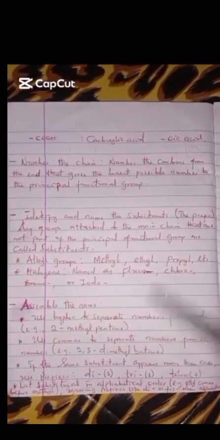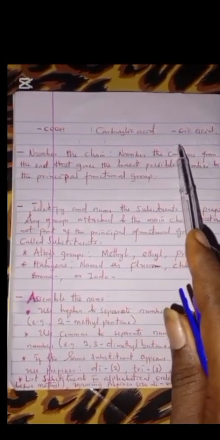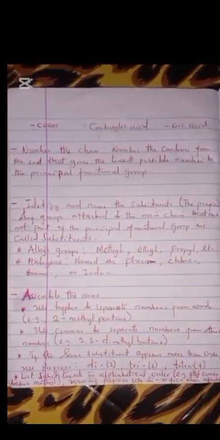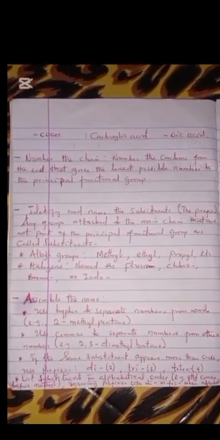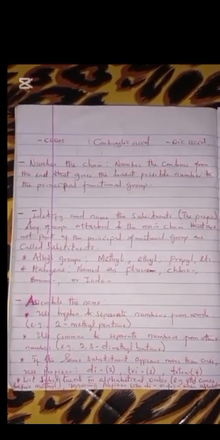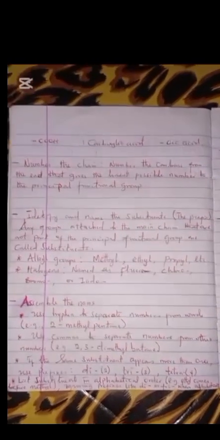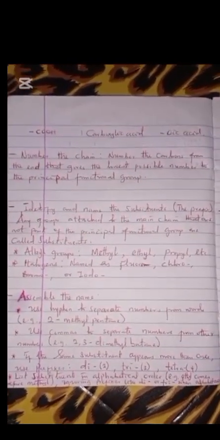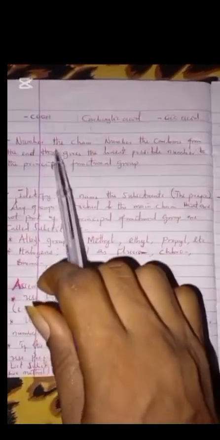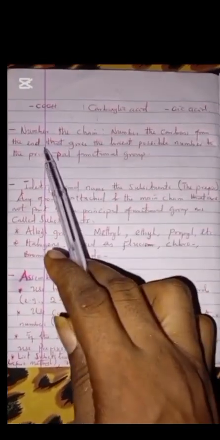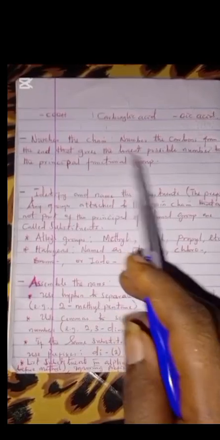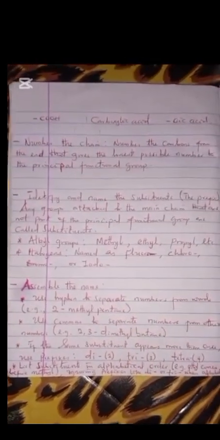So if the functional group is carboxylic acid, that is COOH, the name ends with oic, that is oic acid. Now, what is the next rule to be considered? The third rule. After you must have considered the functional group, you have considered the longest carbon chain. Now, the next thing is to number the chain. Yes, you number the carbons from the end that gives the lowest possible number to the principal functional group.